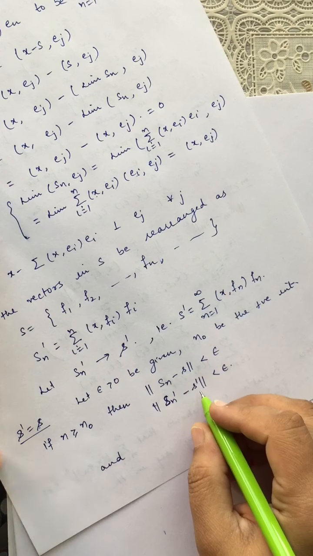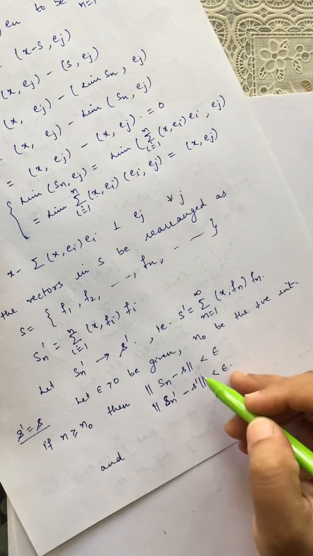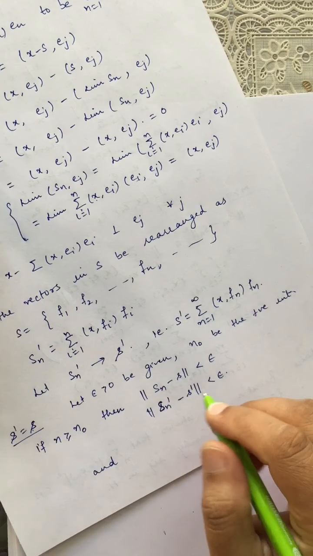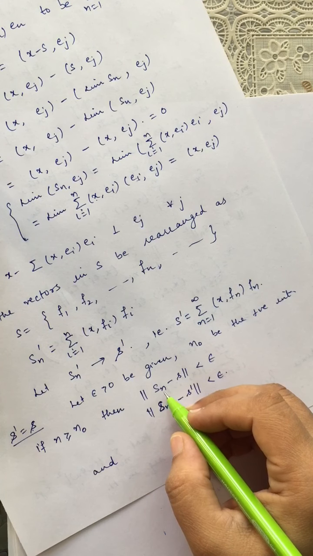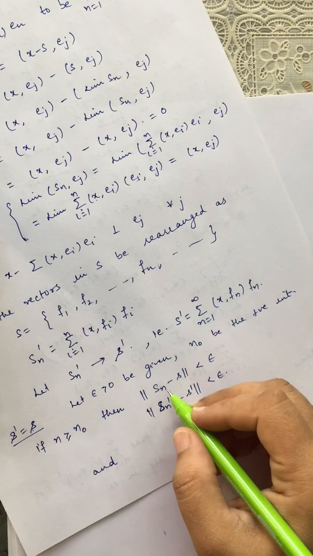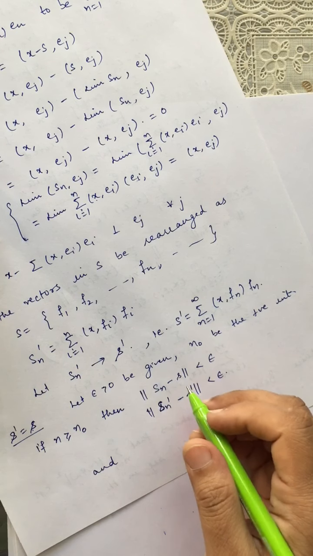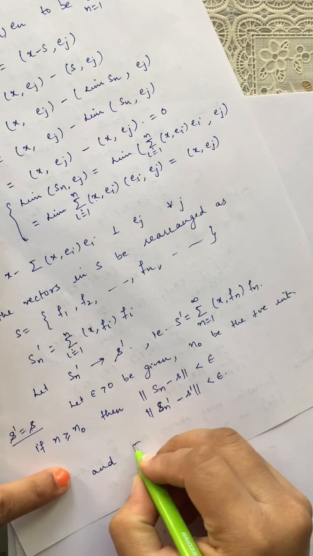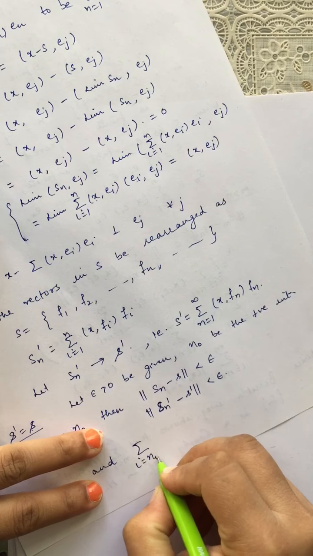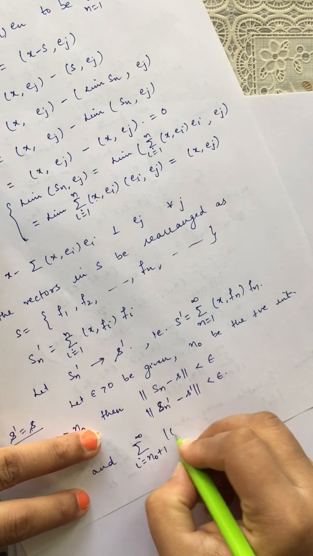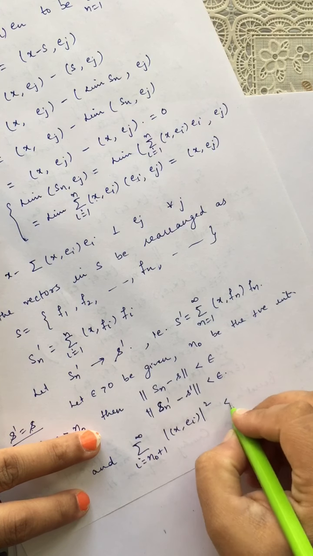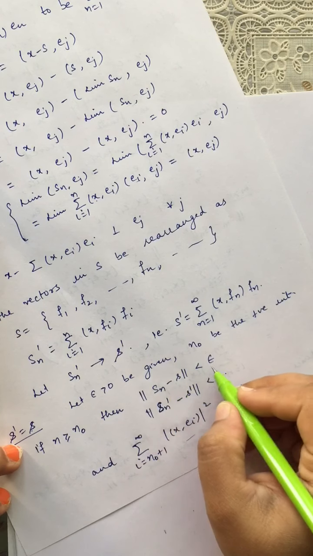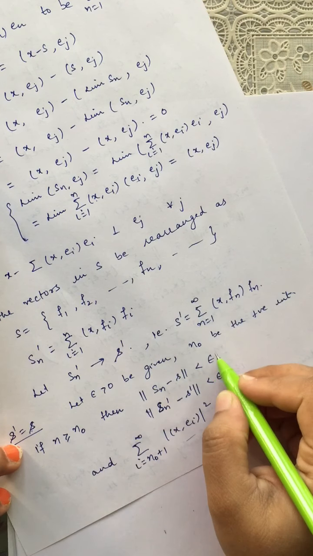Now S is the summation of x_i from 1 to infinity, and Sn is the summation from 1 to n. So when we take the difference S minus Sn, its summation will be from n plus 1 to infinity. So it means the summation, i varying from n naught plus 1 to infinity, of norm x_i whole square, is also less than epsilon square. This is because norm of Sn minus S is less than epsilon, so the square of this norm is less than epsilon square.